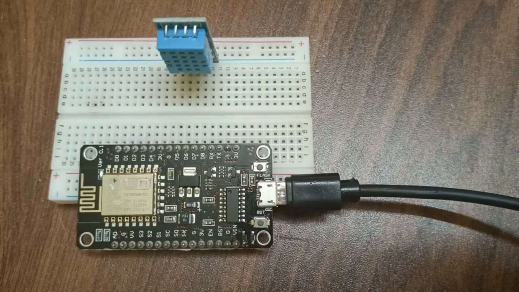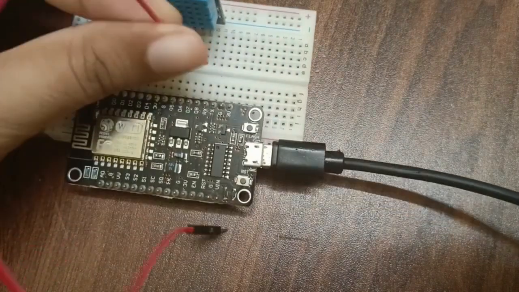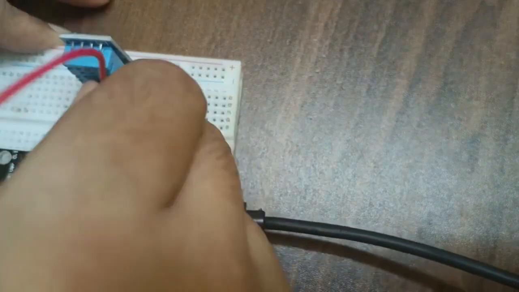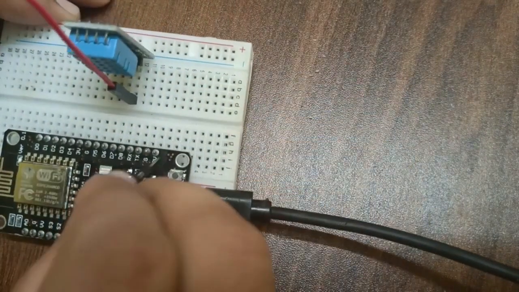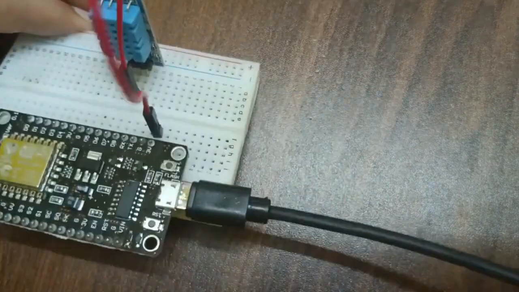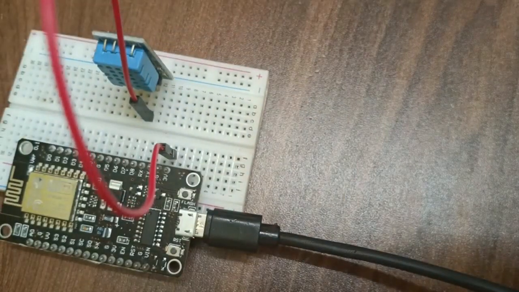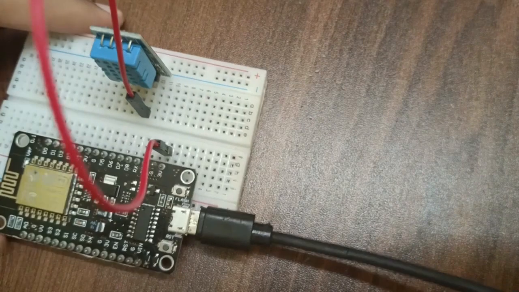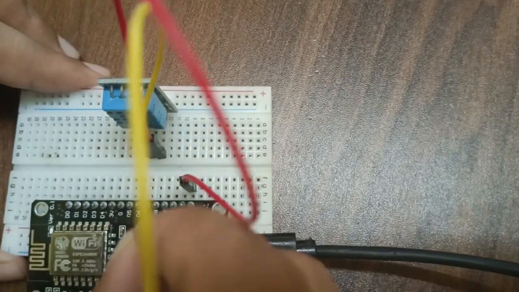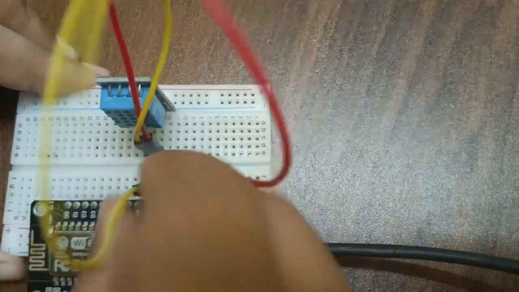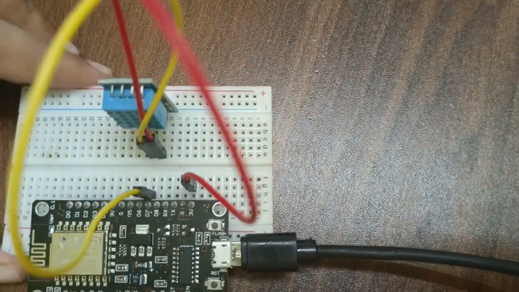Now first of all I will connect VCC, that is the first pin, to the 3-volt pin in the ESP8266 module. Here I hope you can see 3V written. So done. Now let's connect the data pin. So the data pin I am connecting to GPIO13. GPIO13 on the board is written as D7. So here you can see the D7 just beside it. Okay, the data pin is also connected.